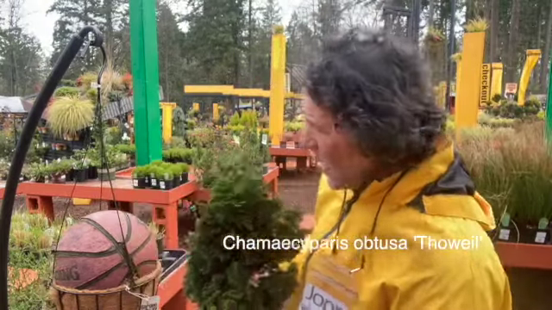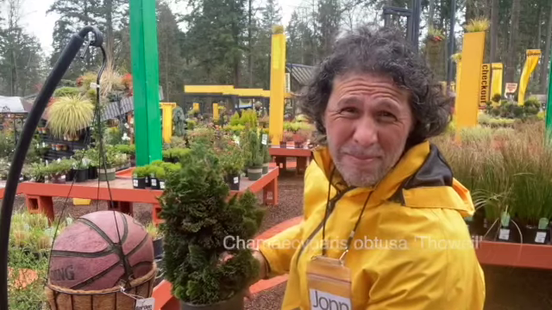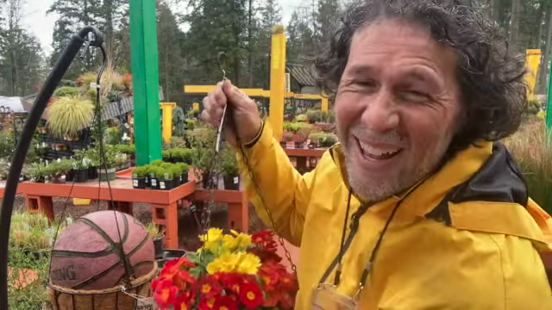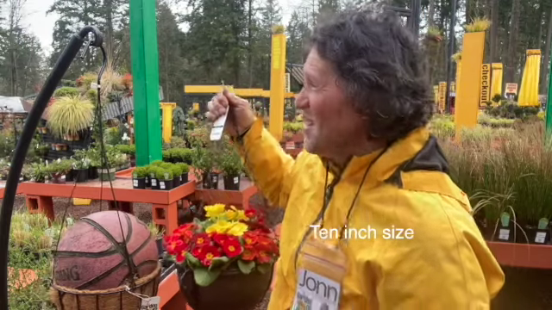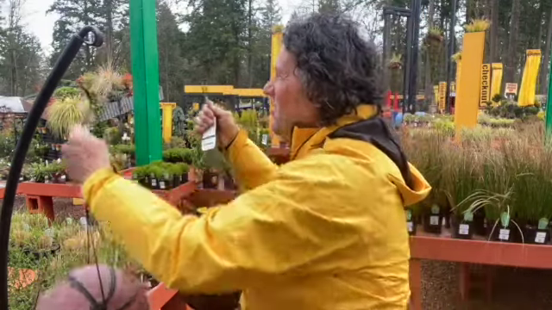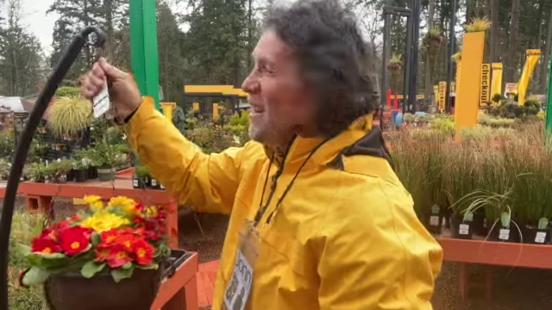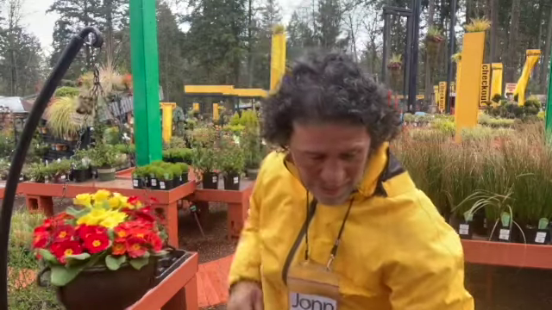Or Chamaecyparis obtusa 'Thalloii', is that stretching it? It is roughly the size of a small hanging basket. So let's change that. The sun is a really small hanging basket. What's the earth? The earth is less than the size of a pea.